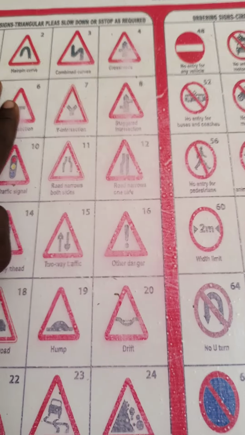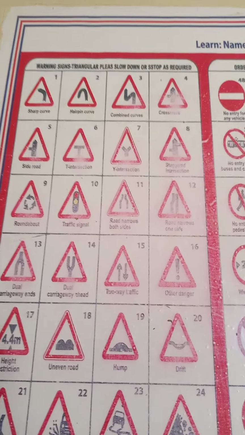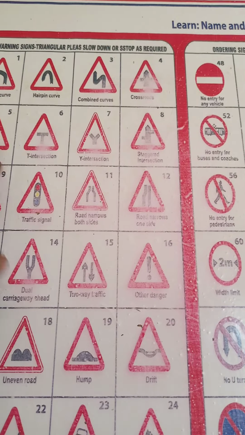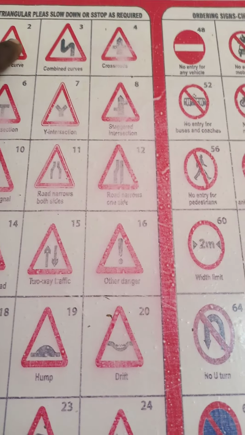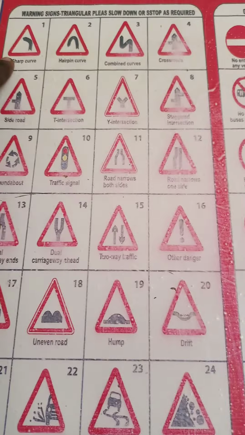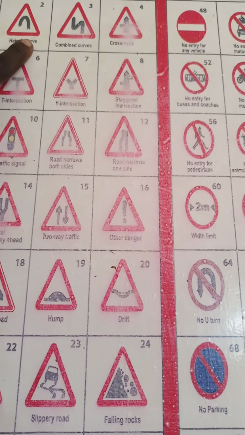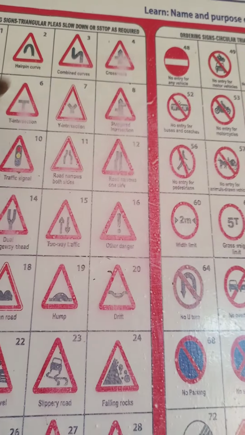Then secondly, there is the hairpin curve. The hairpin curve is slightly different from the first sign for the following reasons. It has a U-turn, therefore it's showing you that this corner is a bit more sharp than the first. What is to be done is the same, but the difference is that it is a bit more sharp.